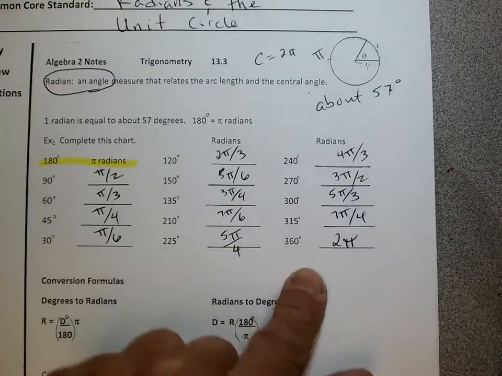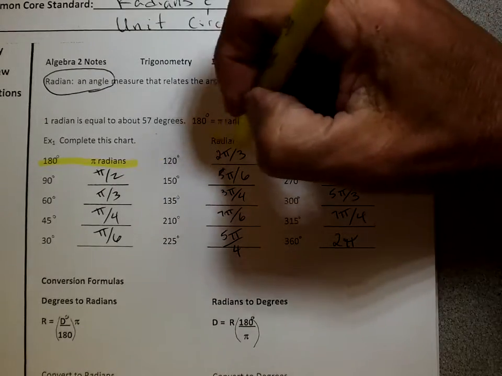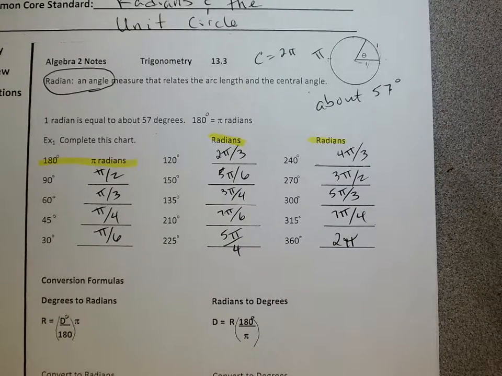And then we already did 360 is 2 pi, okay? So these are radians. These are angles, and they're also going to be equal to the arc length, okay? That's what makes them so important, okay?